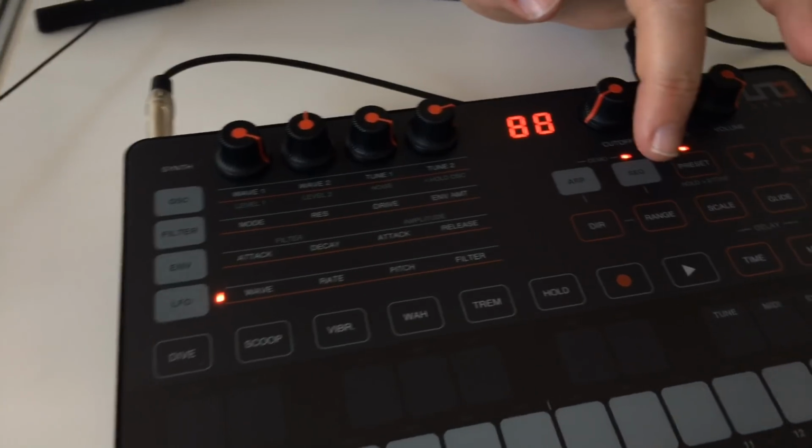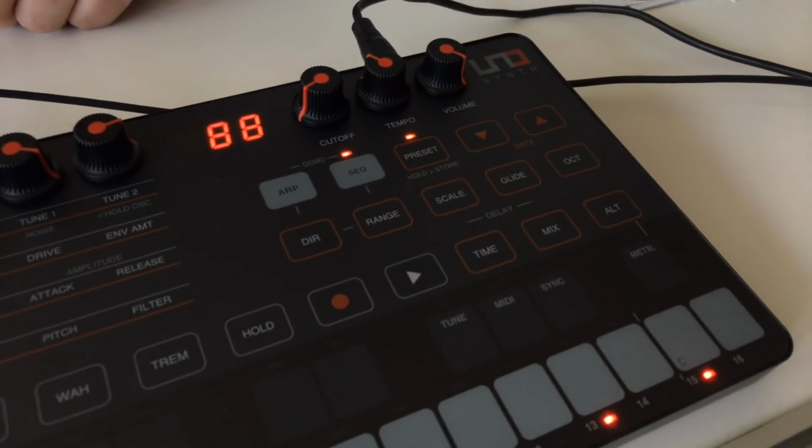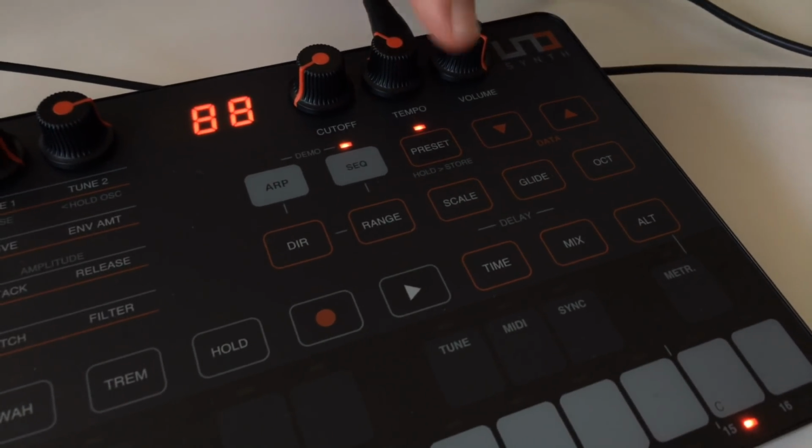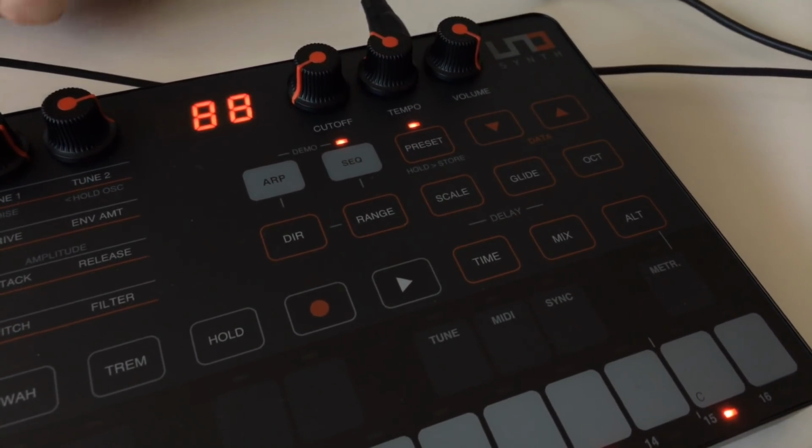Then we have a lovely 16-step sequencer in the Uno, and there are 100 presets, and each preset has its own sequence. So we can store not only the sound parameters, but also the sequence parameters. And the sequence parameters are more than just notes. The super cool thing about this is we can actually store 20 different synth parameters per step.